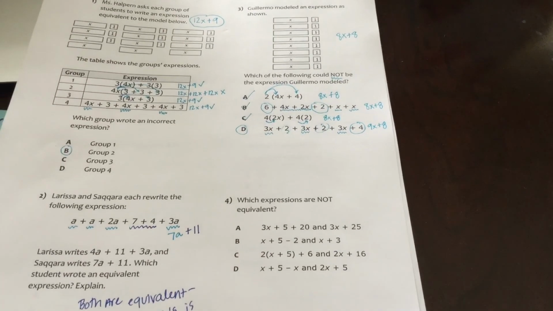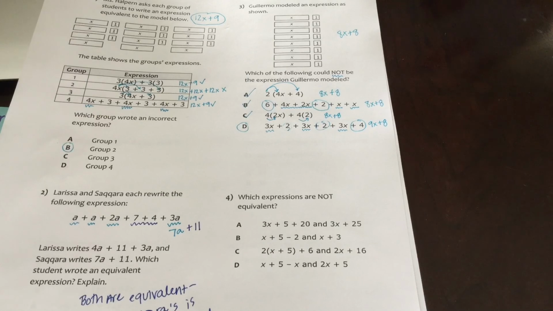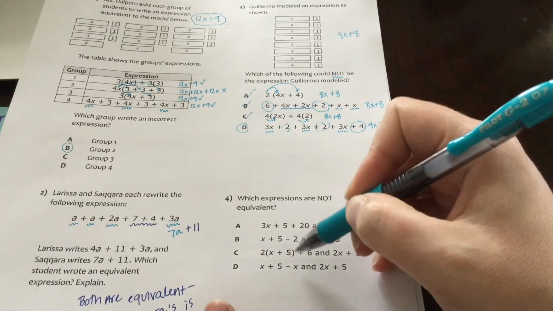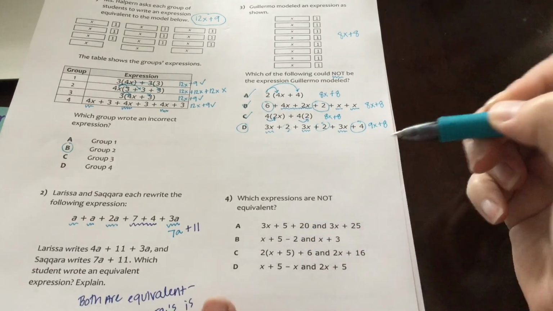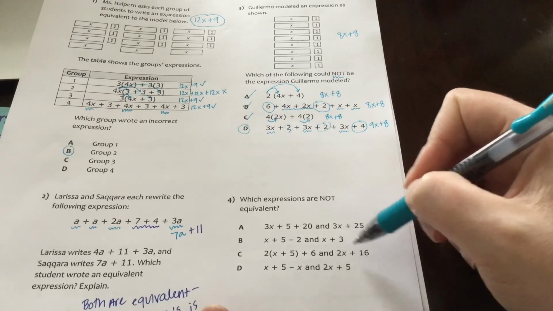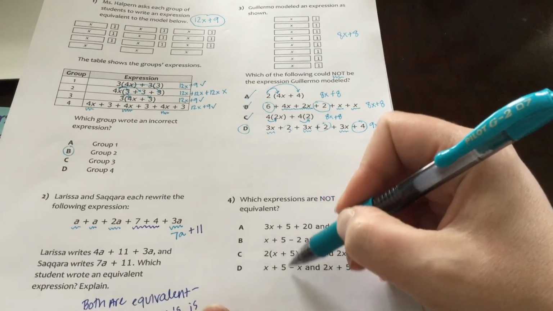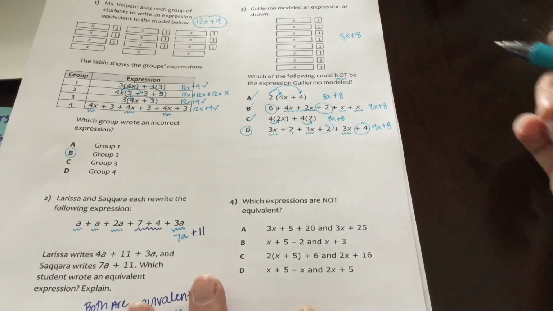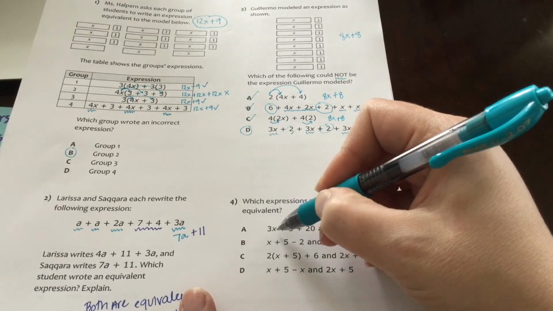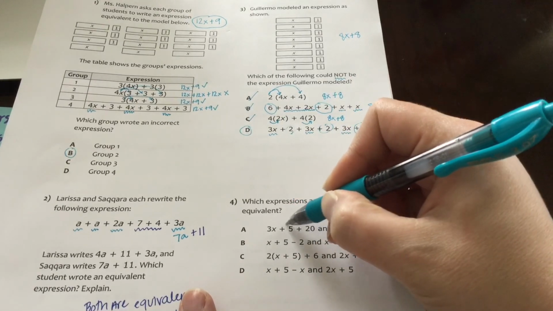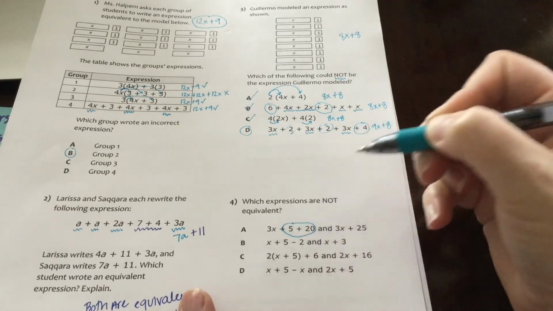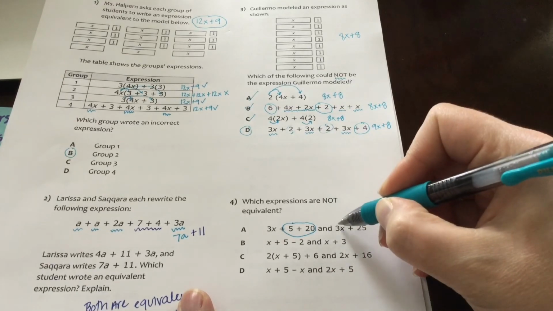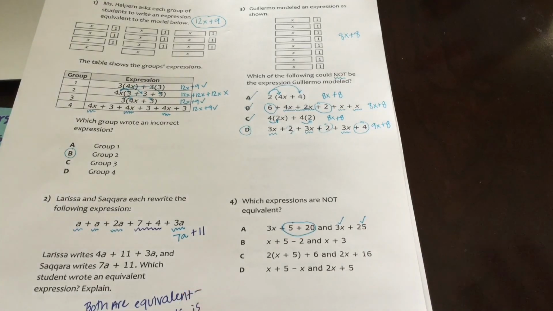For number 4, which expressions are not equivalent? I see 2-term expressions and multiple term expressions, which must mean that these are simplified versions of the ones that are given on the left side. So I'm going to begin looking for like terms. On A, I see 3x, and I see these 2 constants. Constants are like items, and they can be combined. 5 and 20 would make 25, and the 3x's was just brought over. That appears to be equivalent.